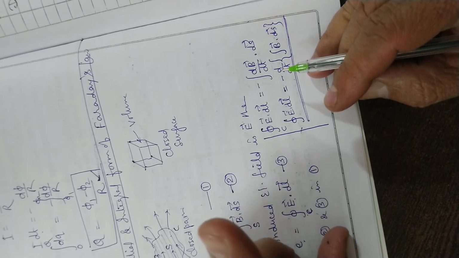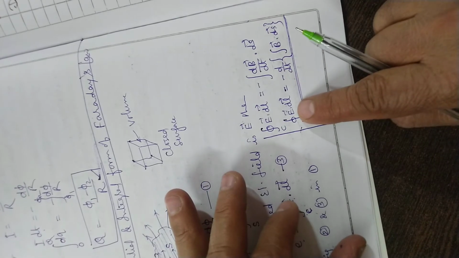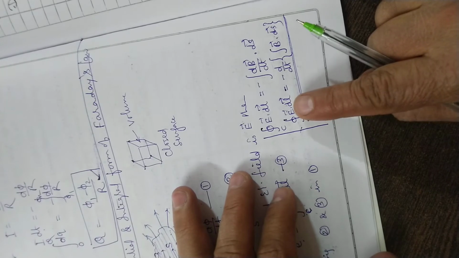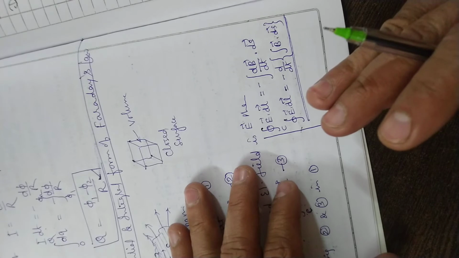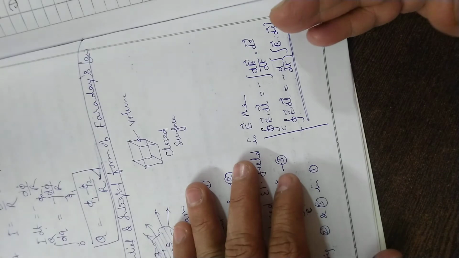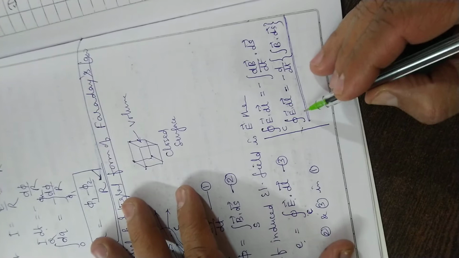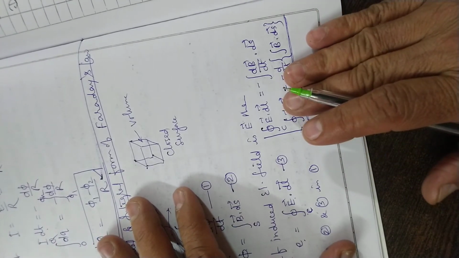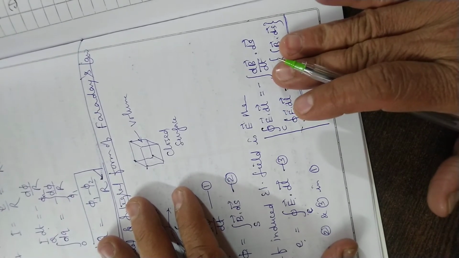I would like to share a very, very important concept here, that this induced electric field is a non-conservative electric field. Many of you don't know because you start from the first chapter of electrostatics and you begin to think that electric field is always a conservative field. But I would like to tell you, dear students, the electric field which is induced in the phenomena of electromagnetic induction is always a non-conservative field.